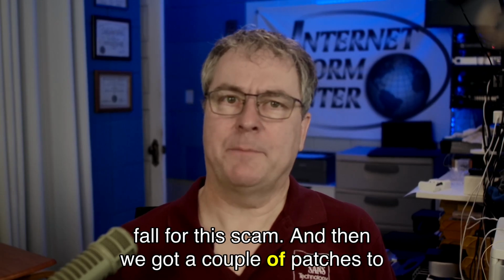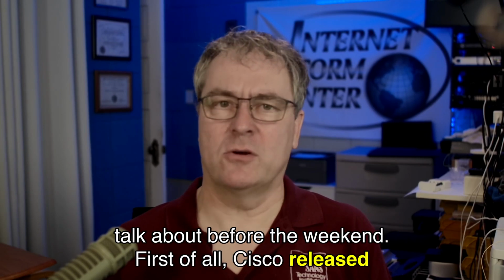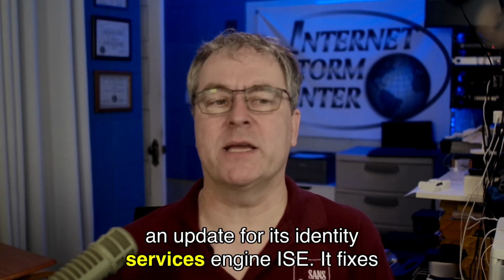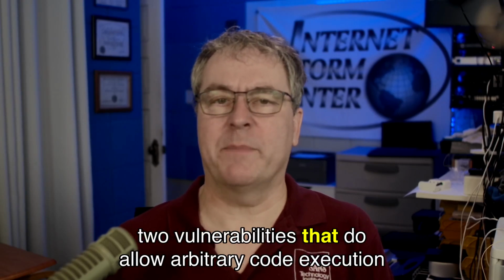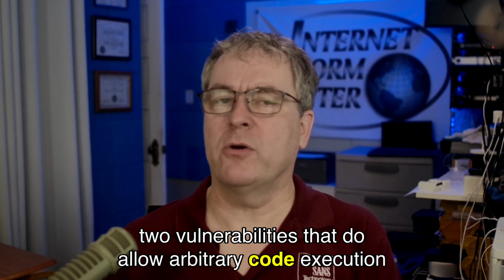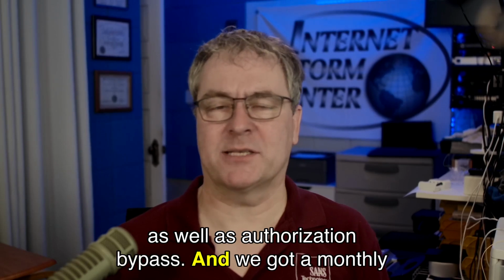And then we got a couple of patches to talk about before the weekend. First of all, Cisco released an update for its Identity Services Engine, ISE. It fixes two vulnerabilities that do allow arbitrary code execution as well as authorization bypass.